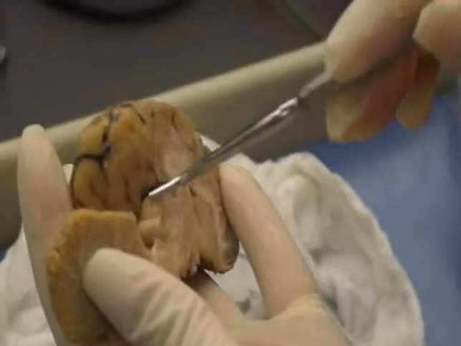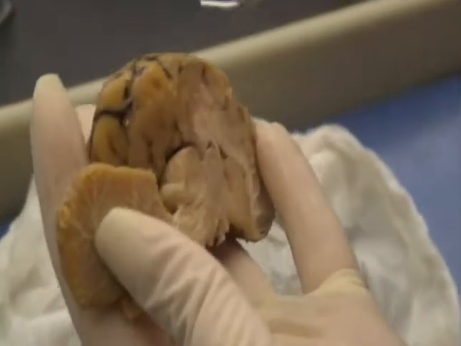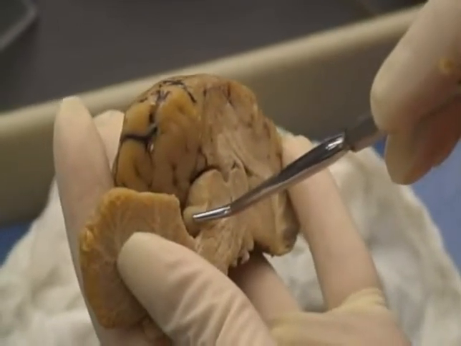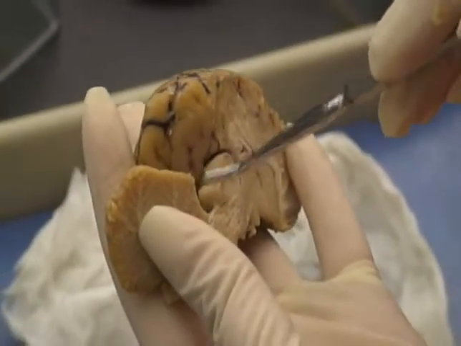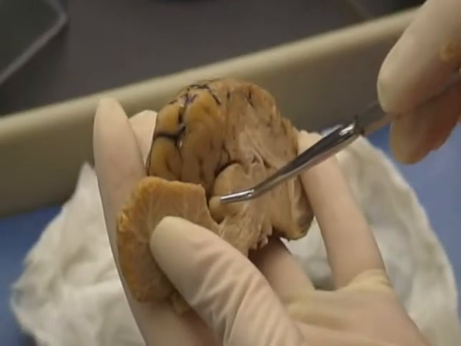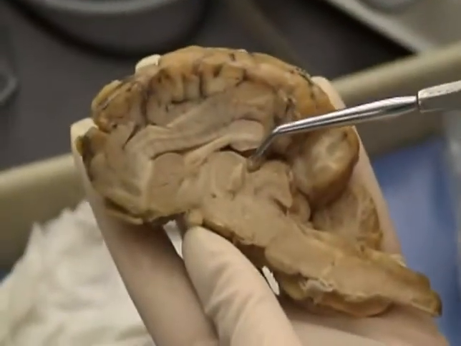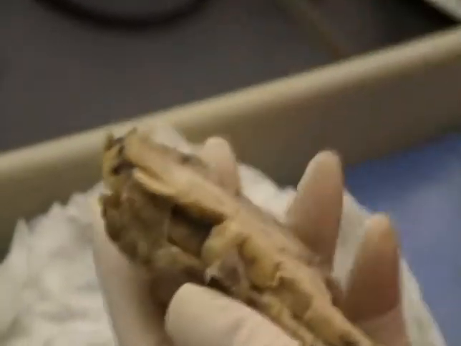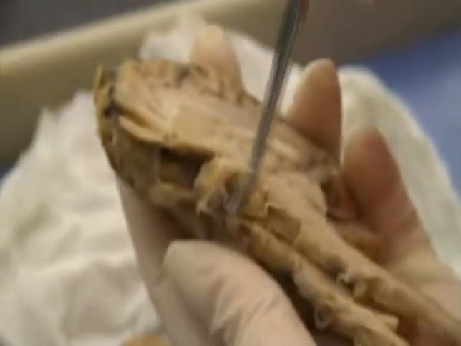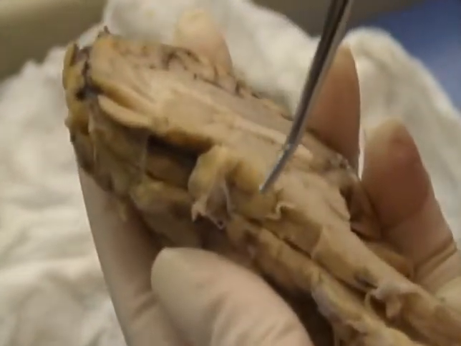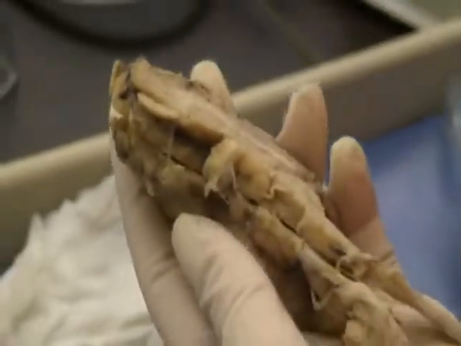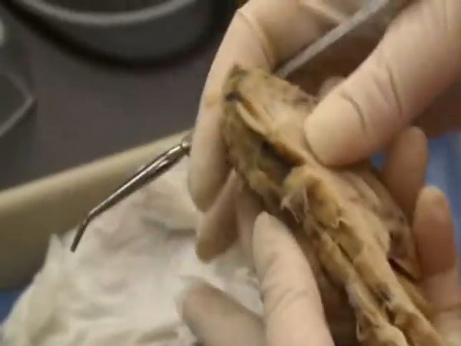Here you'll find the corpora quadrigemina, which again is part of the midbrain. You have the superior colliculi and the inferior colliculi. Superior is for visual, inferior is for auditory. The pineal gland, which is right here. The pituitary gland, which is missing, it would be right here, underneath here. Okay. And the infundibulum is the connection for the pituitary gland to the hypothalamus.